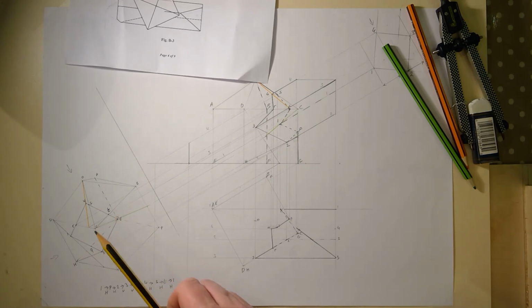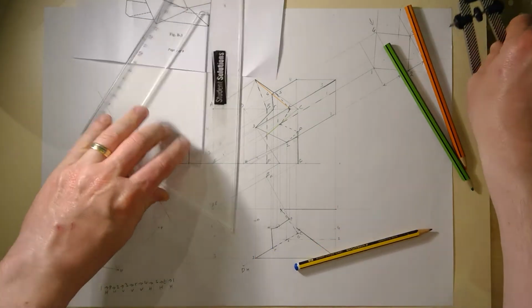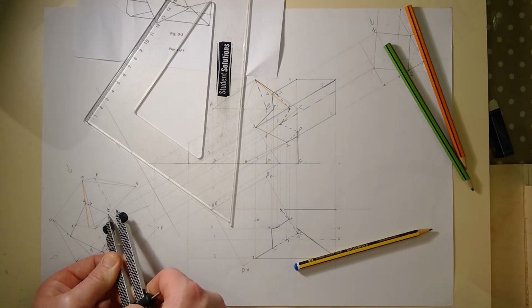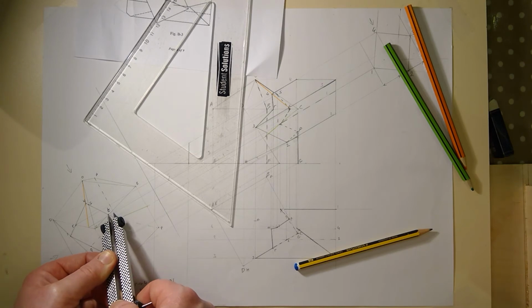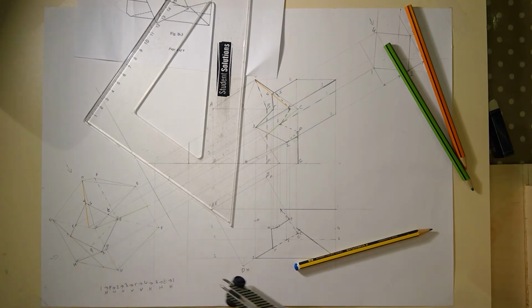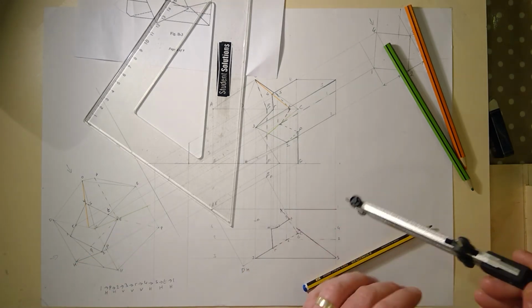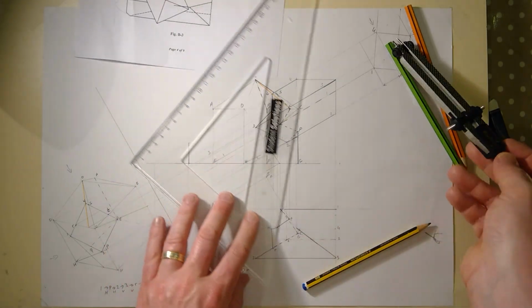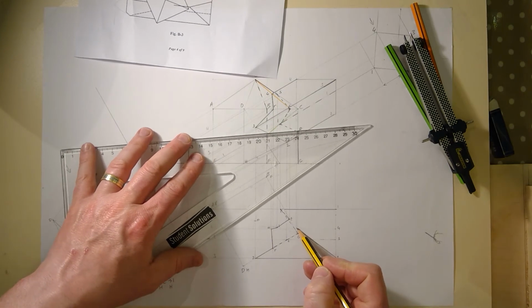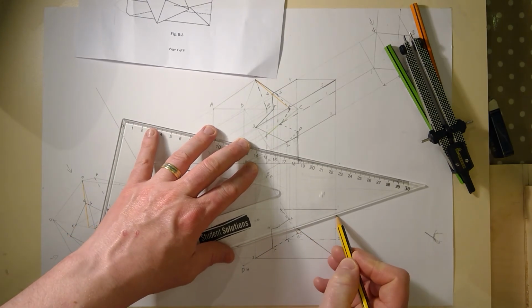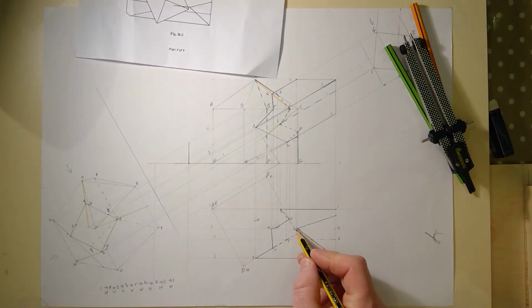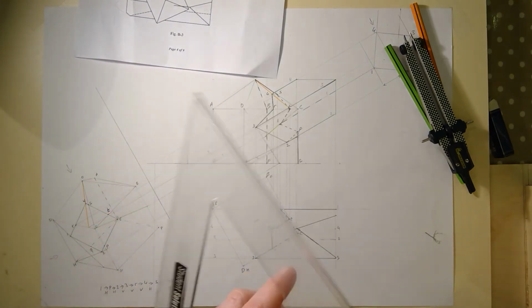So what we're going to do is take that distance, looking down the plan, that would be our horizontal distance, and we're going to mark that off over here. Went a little bit further, I should stop there now.